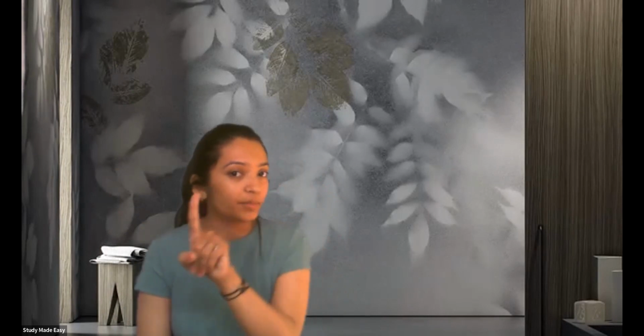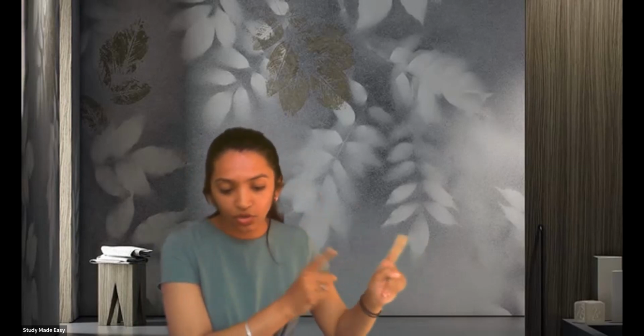Now again, we have started with the range concept. The range concept applies only and only when the number of observations is more than 5. When your number of observations is 5 or less, always apply average. Now, when it comes to the range concept, what was my step number 1?